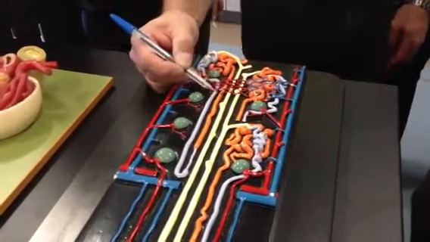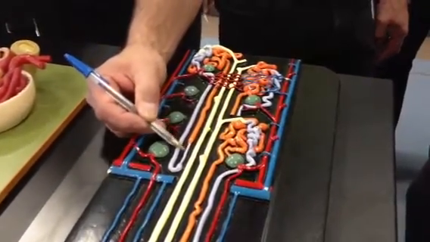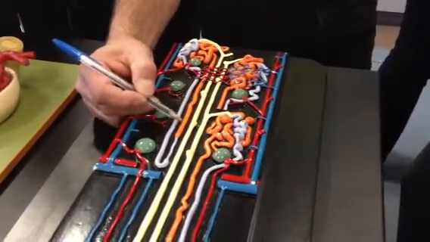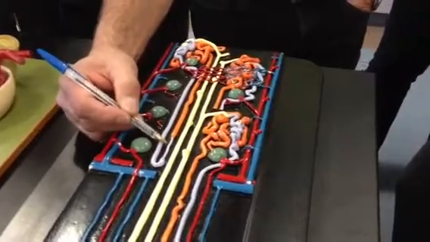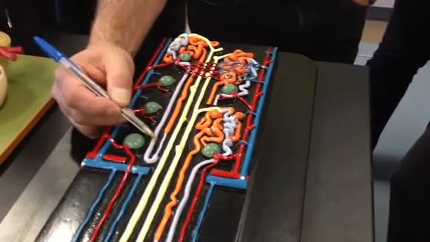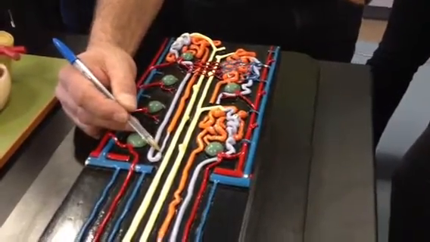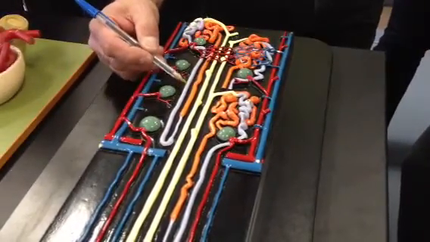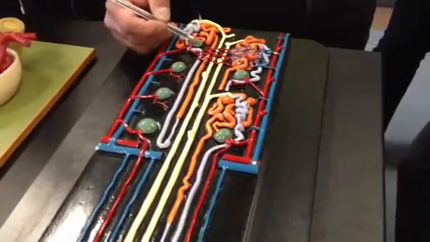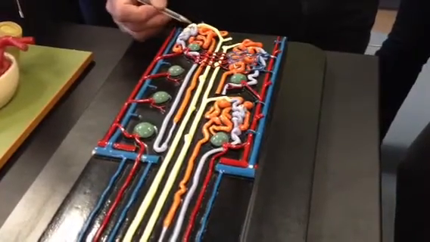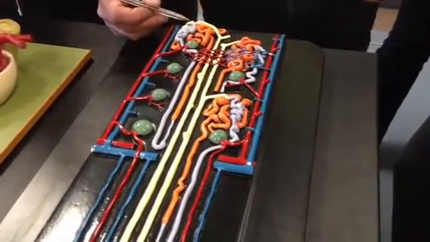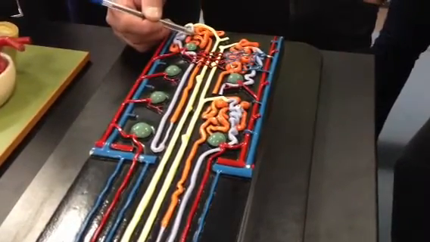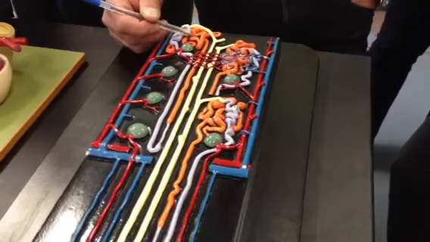Then we have the descending limb, and notice that this thin segment here, below the descending limb, this is where water would be most permeable to go into the interstitial space. The hairpin turn is called the loop of Henle, and it becomes the thick ascending limb, which leads to the distal convoluted tubule. So just as a summary of some of the physiology of the tubules, proximal convoluted tubule recovers everything through reabsorption.